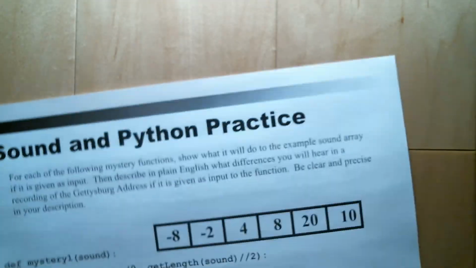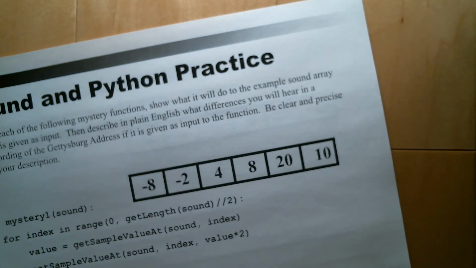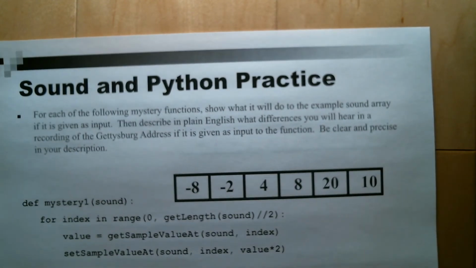So let's take a look at some other functions here and analyze what they do and the impact that they will have. It says, for each of the following mystery functions, show what it will do to the example sound array if it is given as input, then describe in plain English what differences you will hear in the recording of the Gettysburg Address if it is given as an input to the function. Be clear and precise in your description. The Gettysburg Address is one of the sample files we'll be able to use to see the impact that everything has.